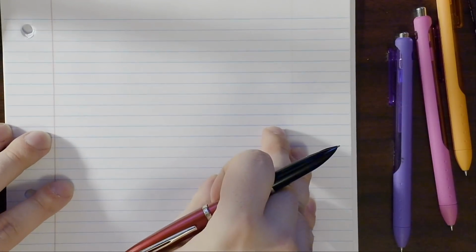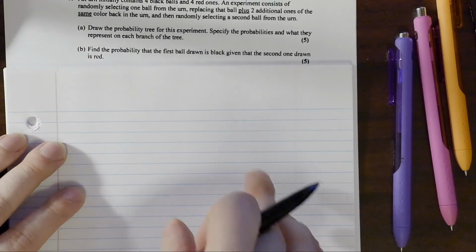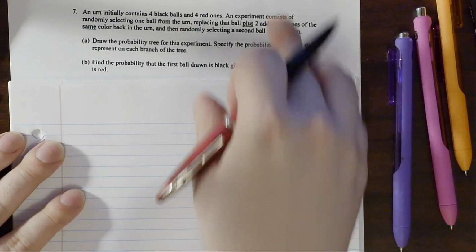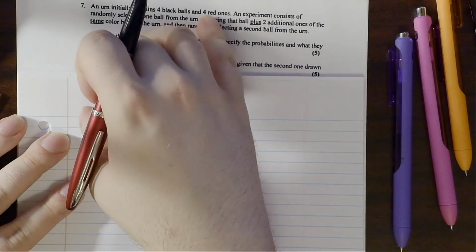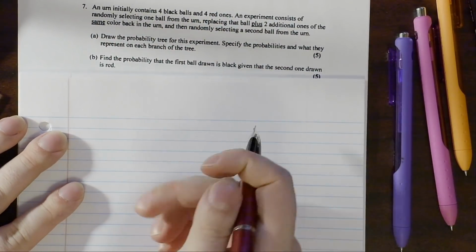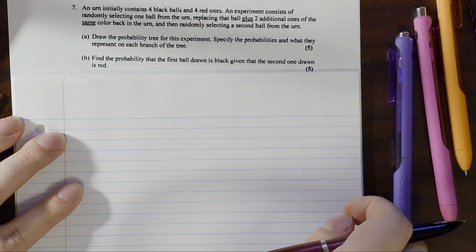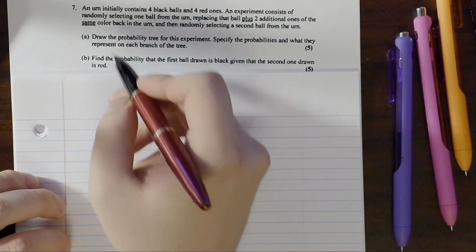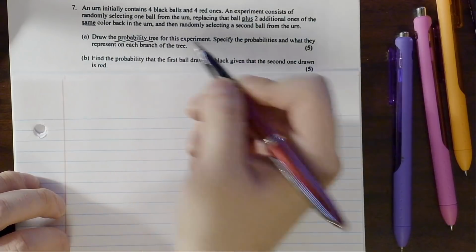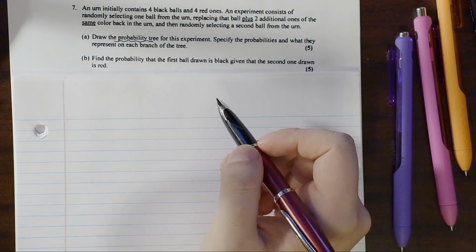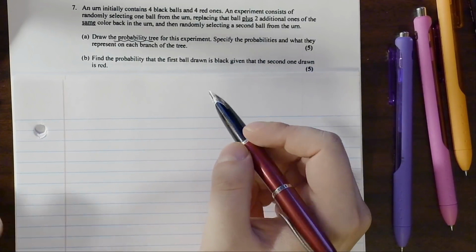Okay, somebody was asking me previously about probability trees. This is a typical probability tree question because there is a probability tree right in the question. It says an urn initially contains 4 black balls and 4 red balls.